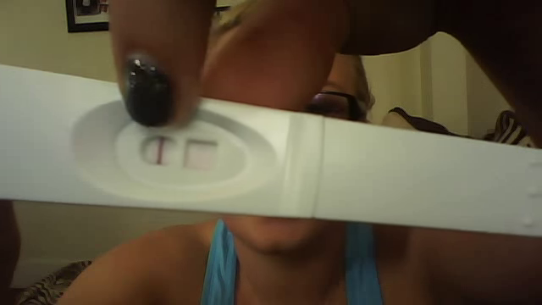And as you can see right here, this dark line is the test window, telling you that the test is done. And this line is the results window. As you can see, it's much lighter than the test line. So what you're looking for in an ovulation test result is for the result line to be as dark or darker than the test line. So clearly this is a negative. It doesn't have to be as thick. Most of them will tell you it doesn't have to be the same size. It has to be the same color. So that is the negative one.